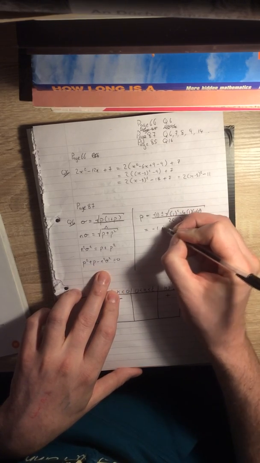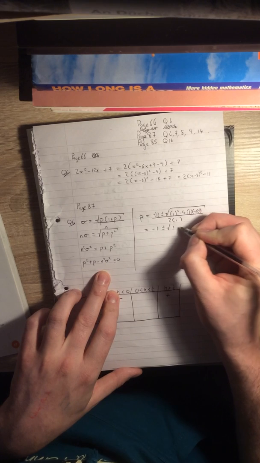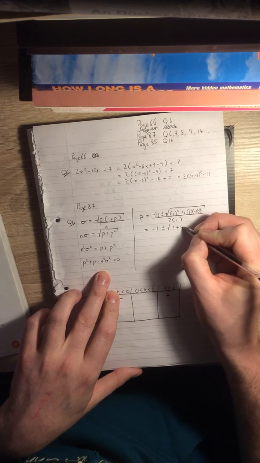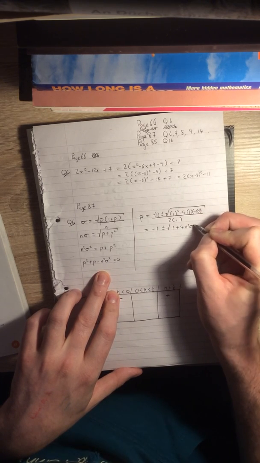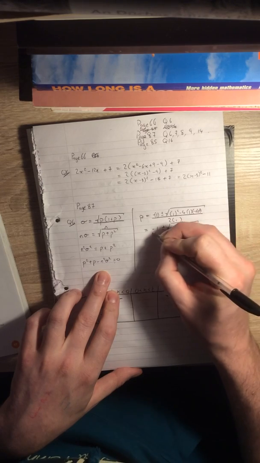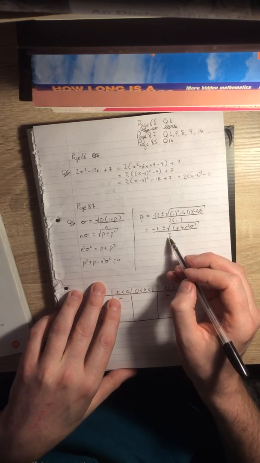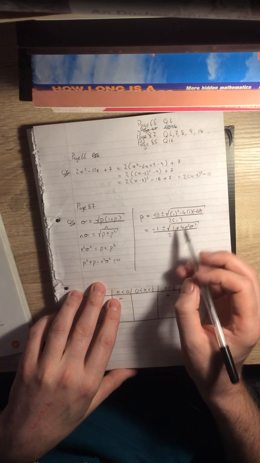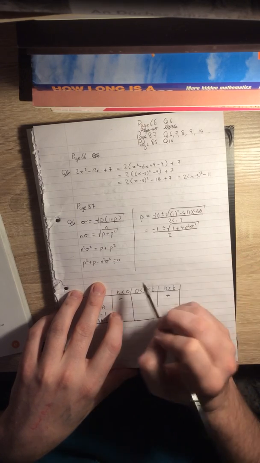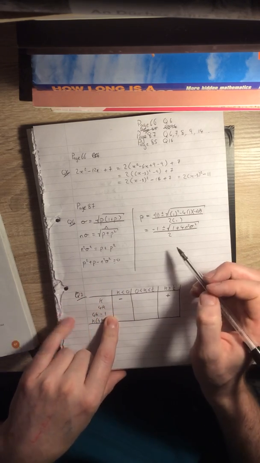That's minus 1 plus or minus the square root of 1 plus 4n squared sigma squared, over 2. Okay, those are your two values for p. Find the proportion in terms of n and sigma. So there it is there.